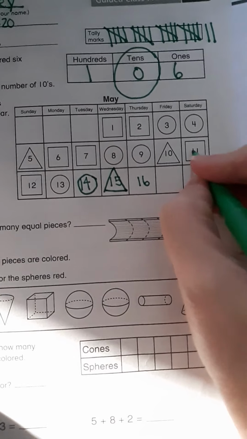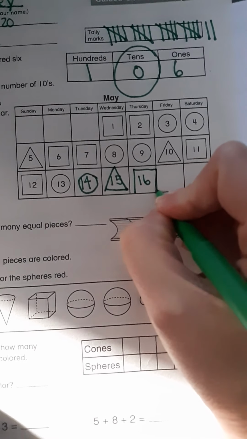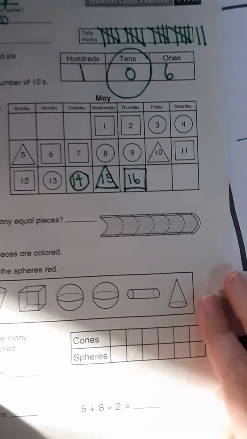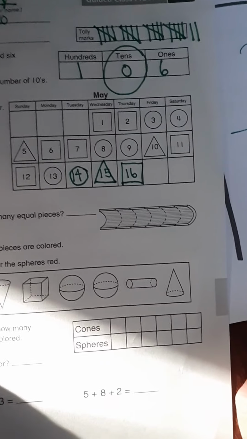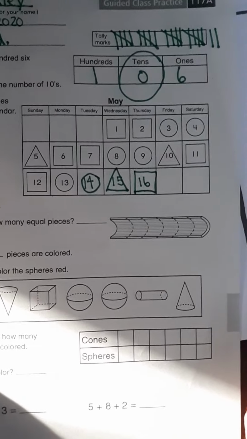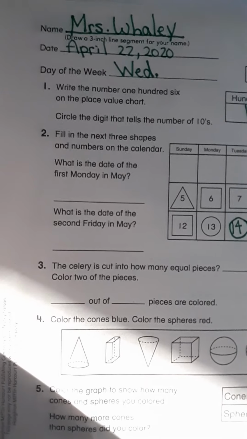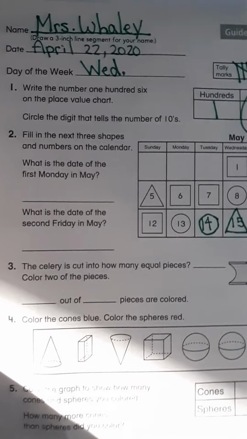Okay, and then after the triangle is a square. If you want to go ahead and do the next 2, go ahead, do it. See what you can do, okay? All right, the next question says, what is the date of the first Monday in May?